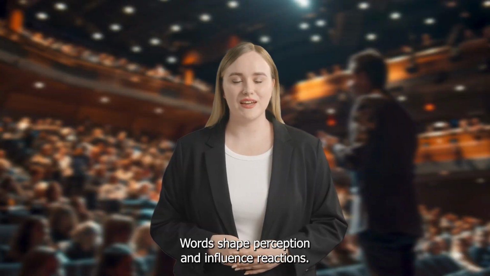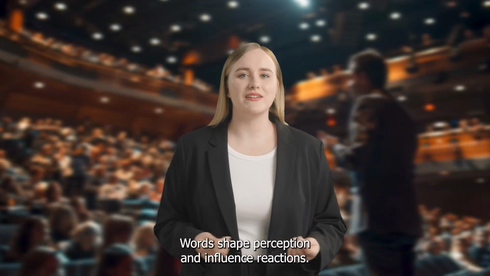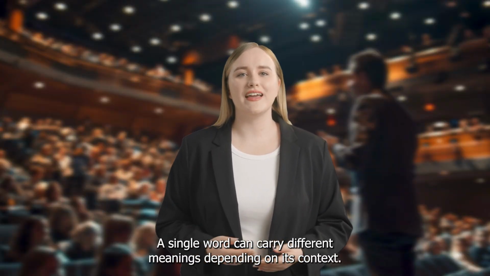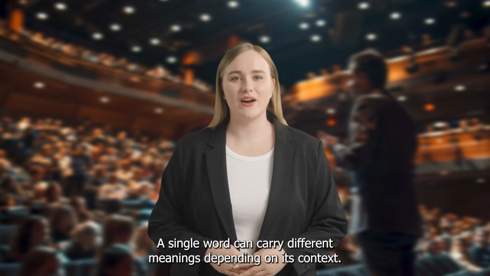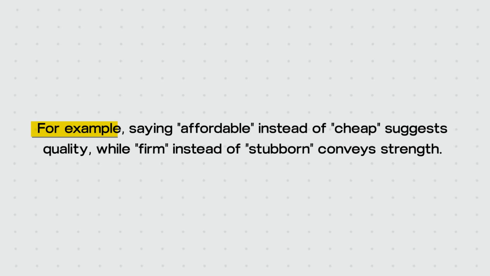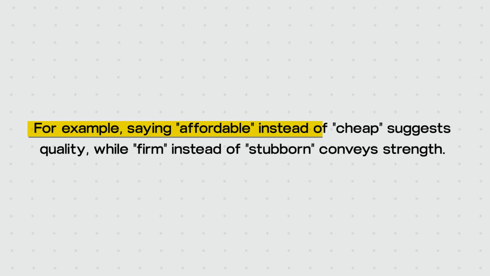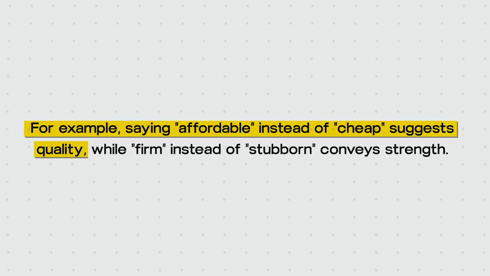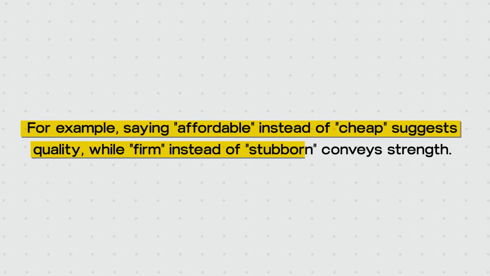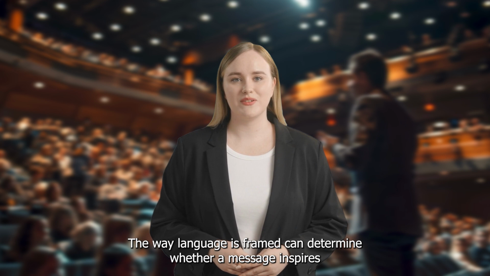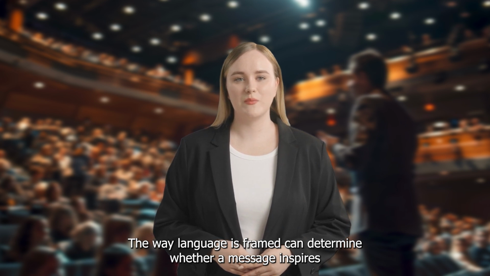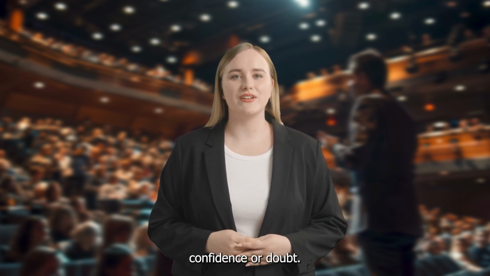Words shape perception and influence reactions. A single word can carry different meanings depending on its context. For example, saying affordable instead of cheap suggests quality, while firm instead of stubborn conveys strength. The way language is framed can determine whether a message inspires confidence or doubt.